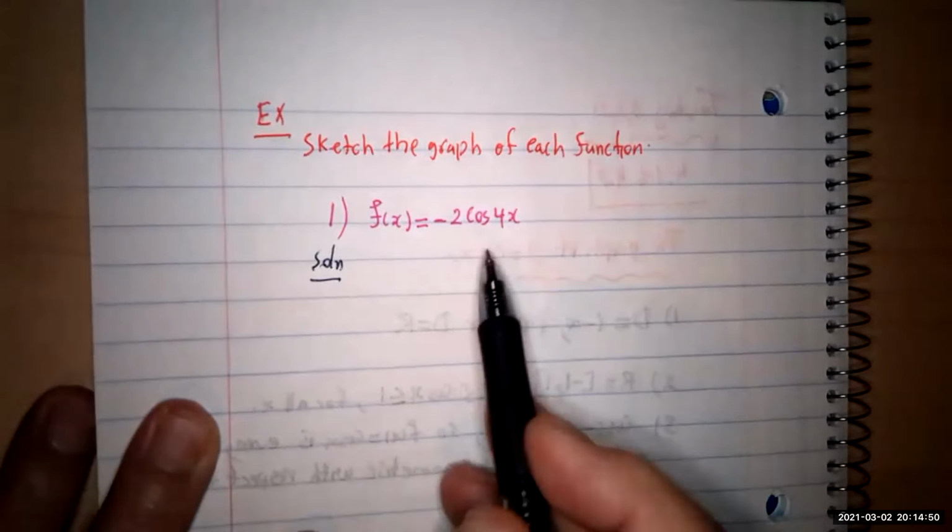So what do you want? What they want, the first part, they usually ask for the range and the domain. So they ask you to specify the amplitude or just the range, and the period.